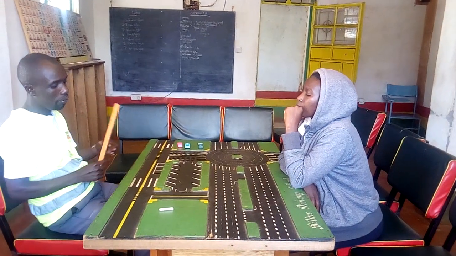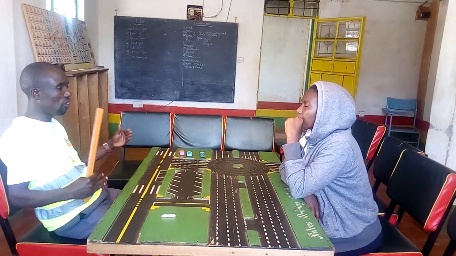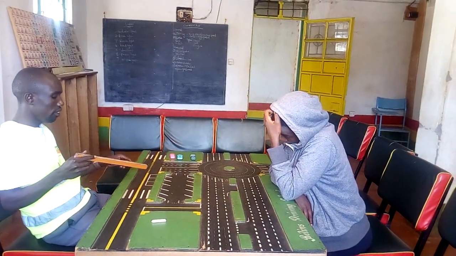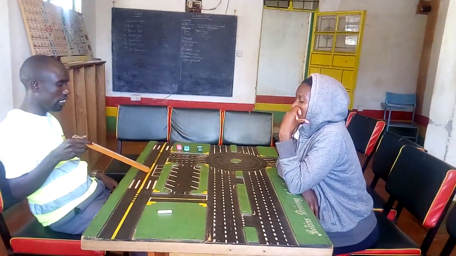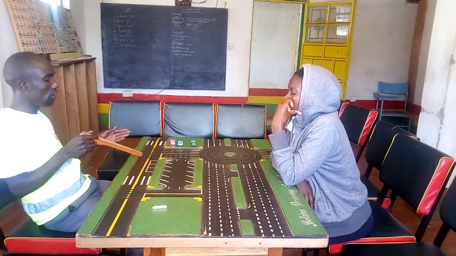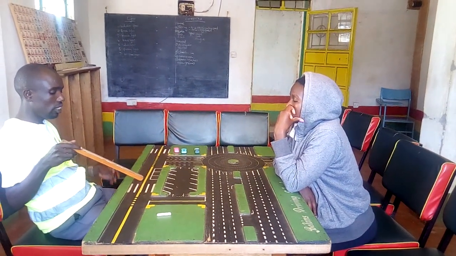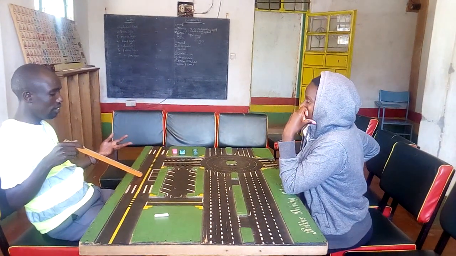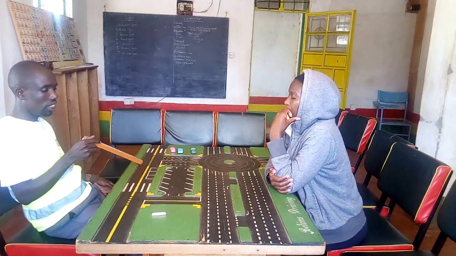Let us now come to the two-way traffic road. This is whereby vehicles are moving in opposite directions. It is separated by the use of a yellow line, yellow broken line, or yellow continuous line. On a yellow broken line, you can, number one, overtake when the road is clear. You can also cross. You can also make a U-turn. But on a yellow continuous line, no overtaking, no crossing, no making of U-turn. So it's so-called single carriageway.